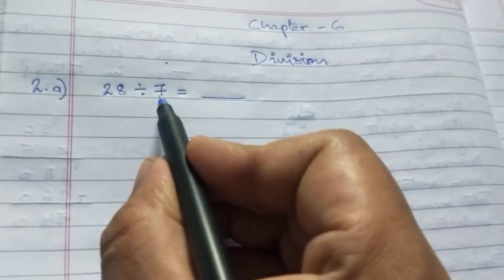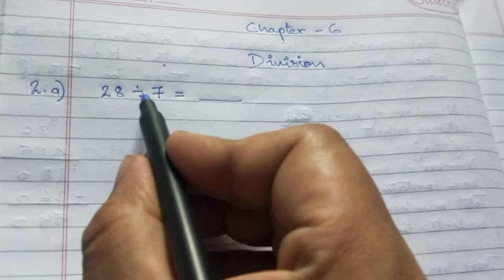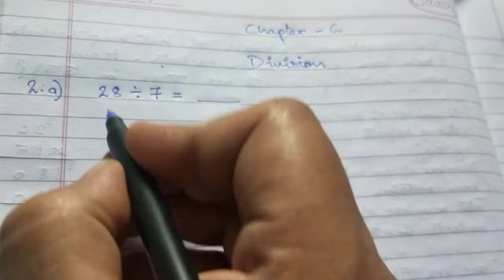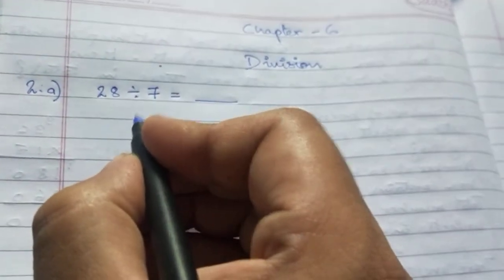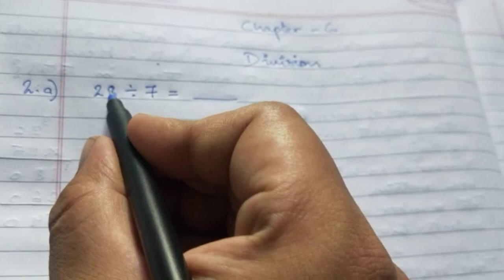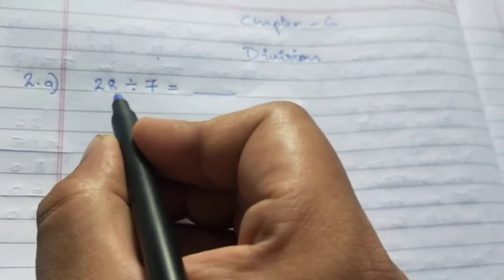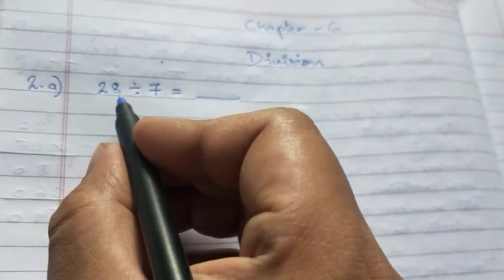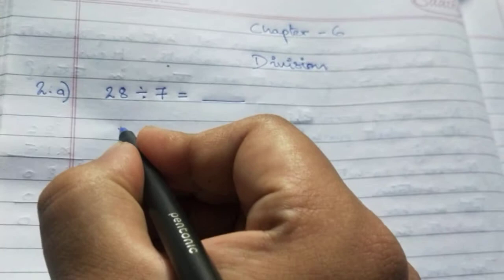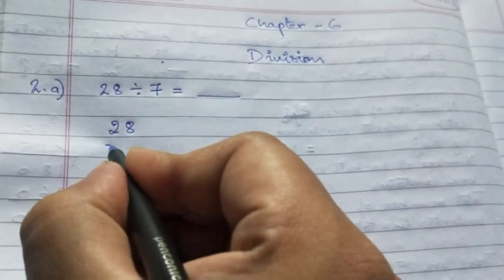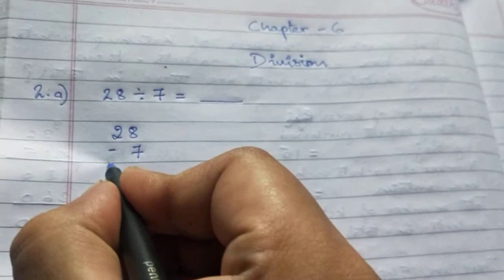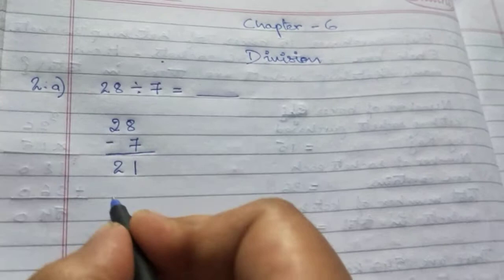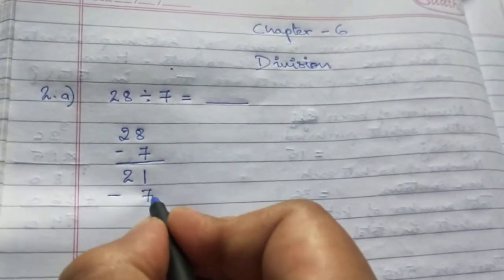The answer you can get is 7 fours are 28. But here you have to divide using repeated subtraction. That is, you are going to subtract 7 from 28 every time until you get 0. So 28 minus 7 is 21. Again you will subtract 7.